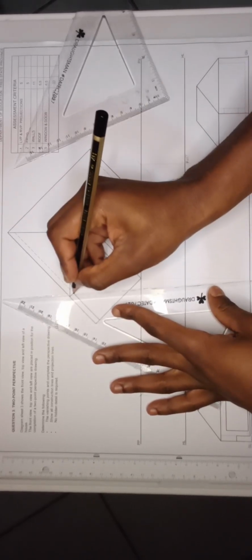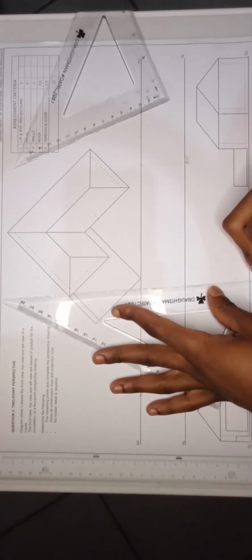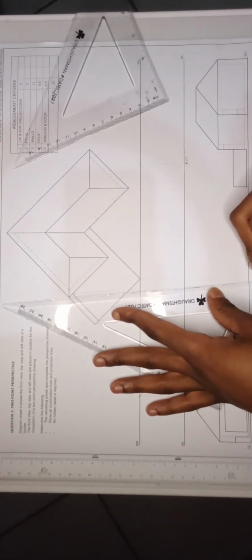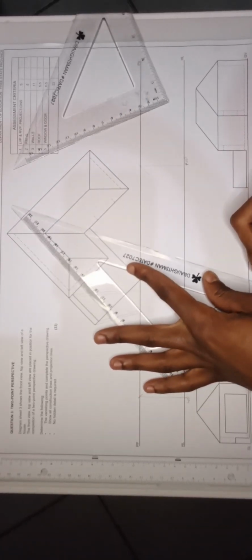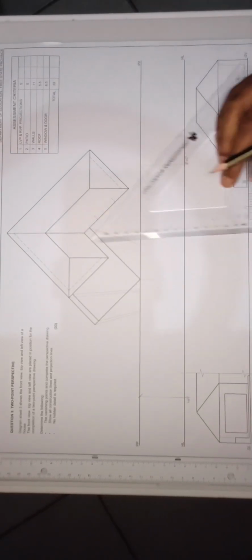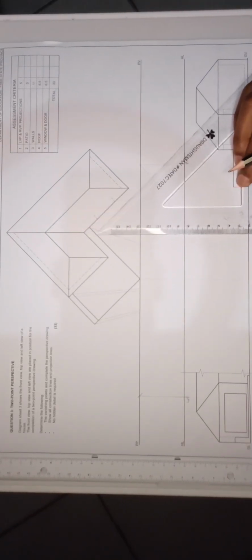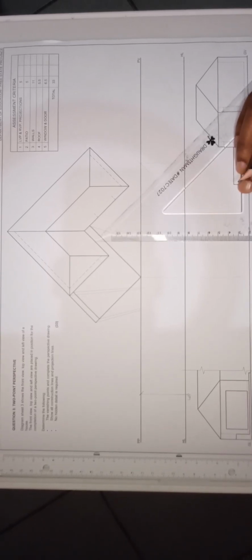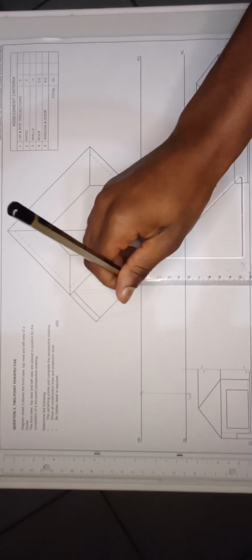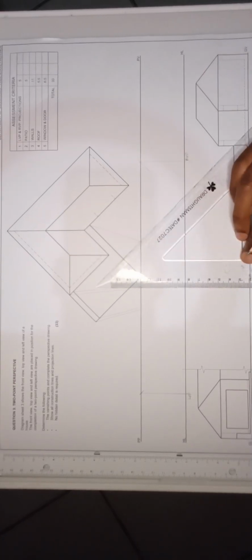Okay, this is the kind of thing that we need now. So you also need until here. Okay, so as soon as they touch our picture plane, we take them vertically downwards.